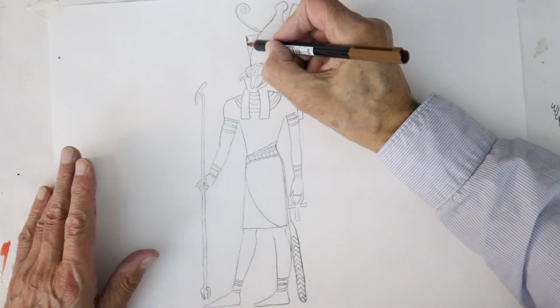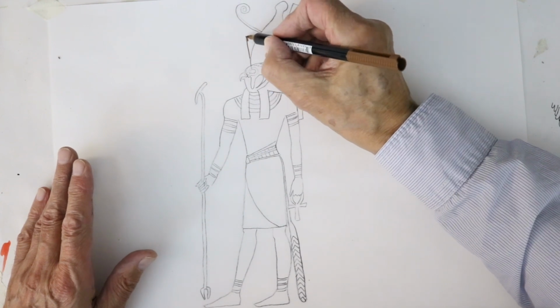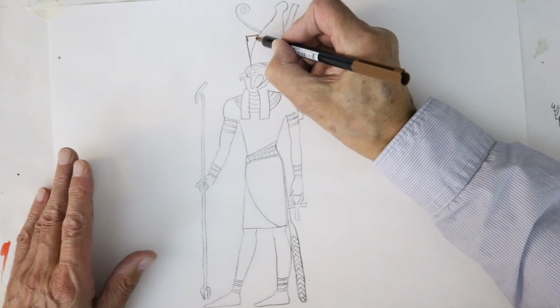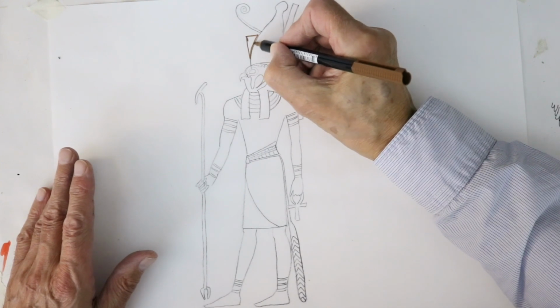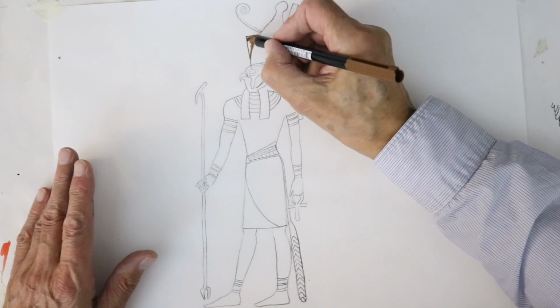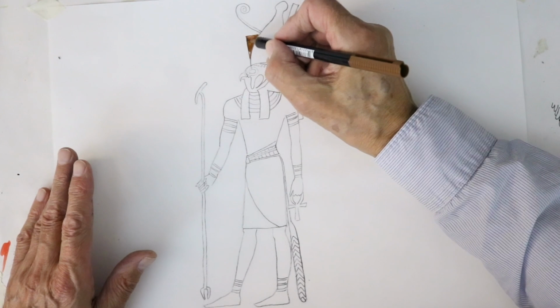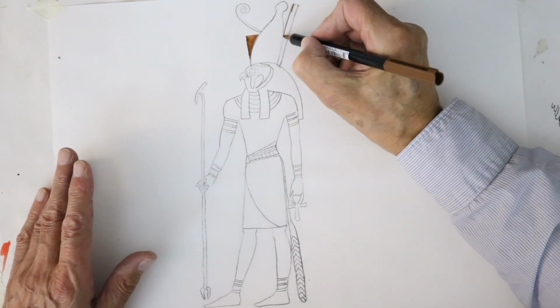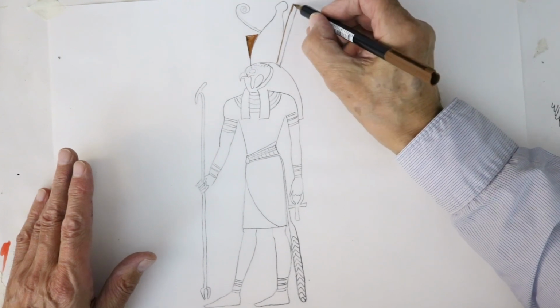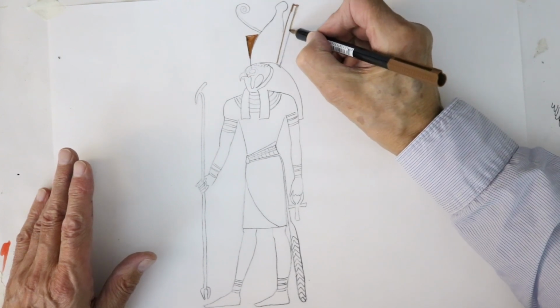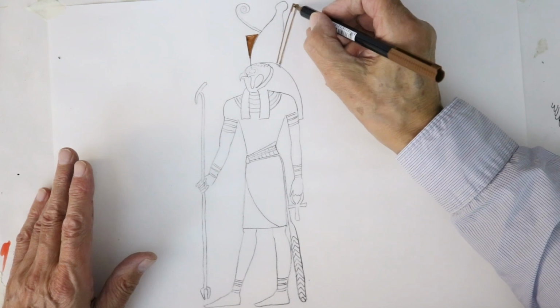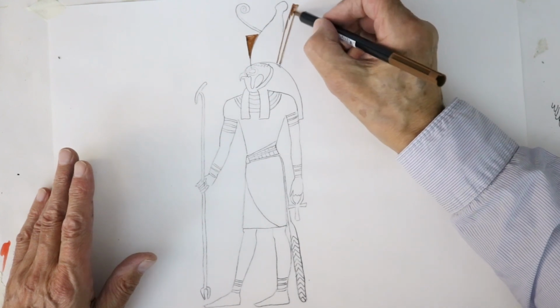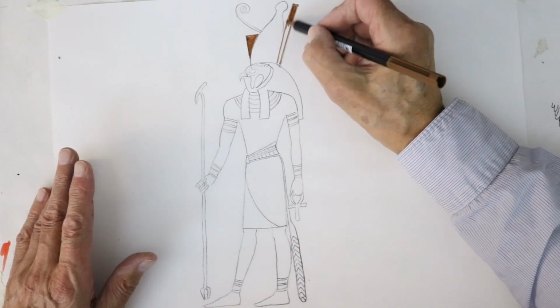So basically, if you just draw around the outside of your shape first of all, like that, and then if you're using a pen like I am, just fill it in. Okay, so we'll do that with that as well. That one up here. And once I've done that, then I will start on the body. So I'll fill that in.